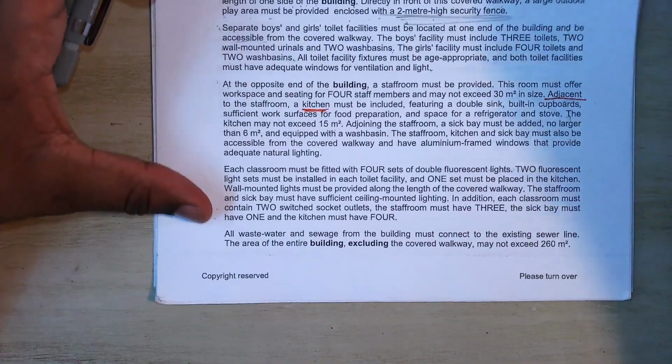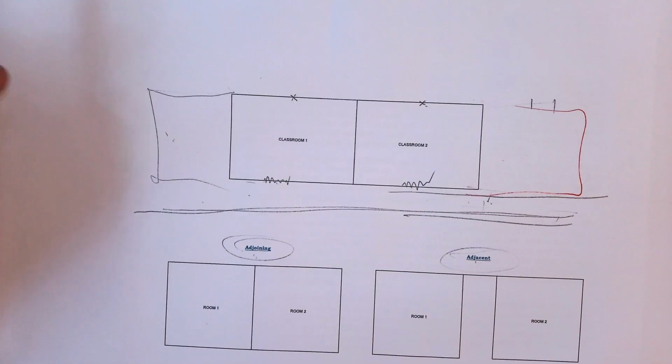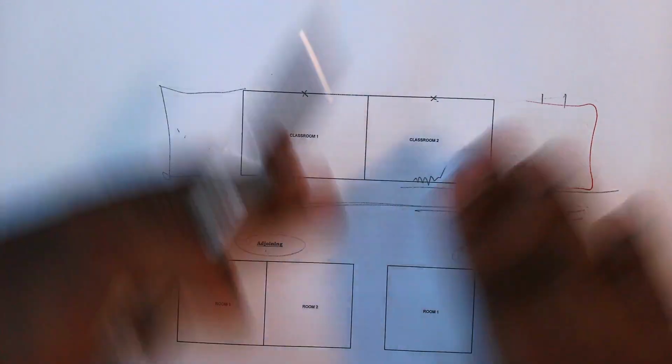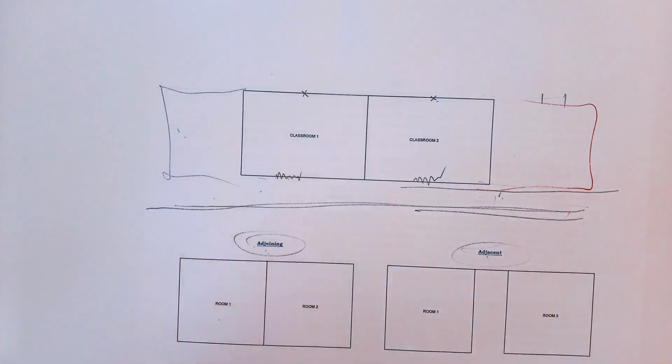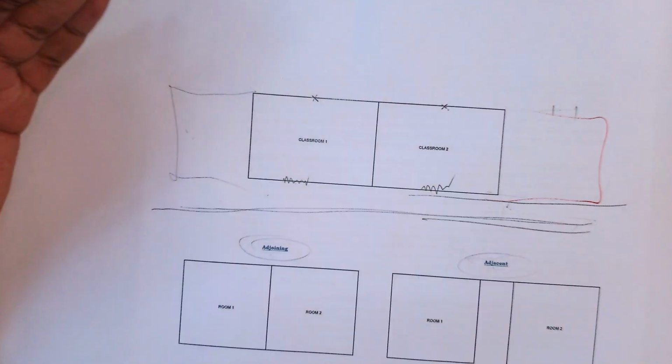These 4 paragraphs will help you to complete your freehand design or solution. Here I was explaining important information like adjoining, adjacent, and how to place the rooms.